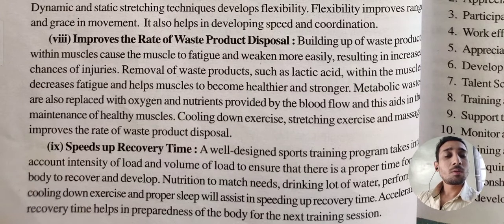So waste product disposal means what? The muscle can cause fatigue and weaken more easily, so that it will increase the chance of injuries. So what do you mean? If we are just taking the oxygen in, we will remove the carbon dioxide outside. But if we are not removing the waste products in our muscles, there is a removable waste product, that is lactic acid, okay.